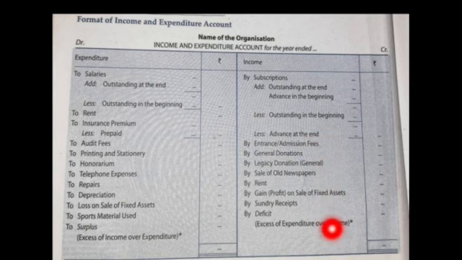Remember, receipts and payment account is different and income and expenditure account is different. Receipt and payment account is like cash or asset account, and income and expenditure account follows nominal accounts. So all the debit side will be expenses and losses, and all the credit side will be income and gain.